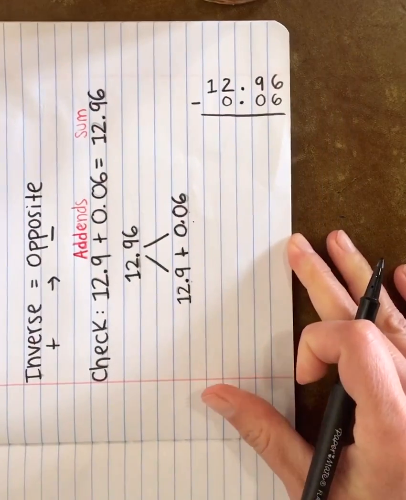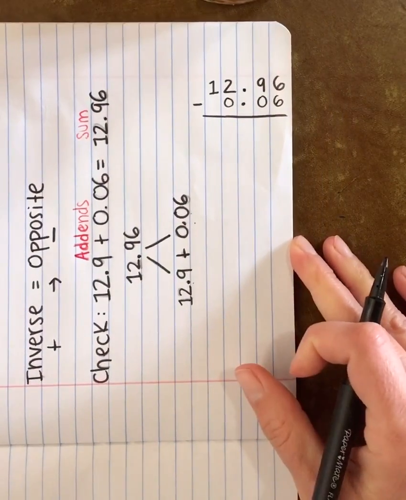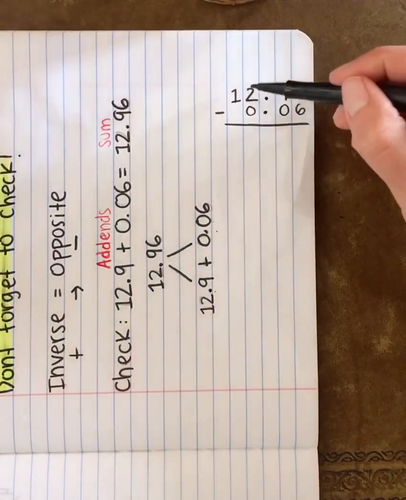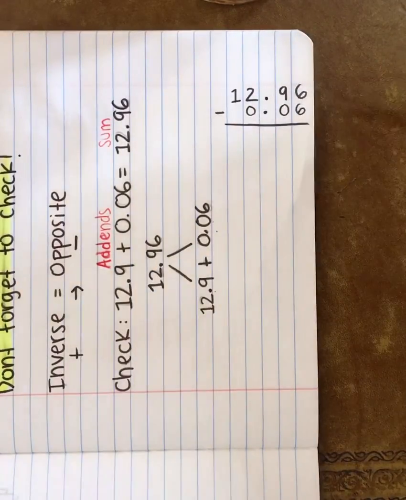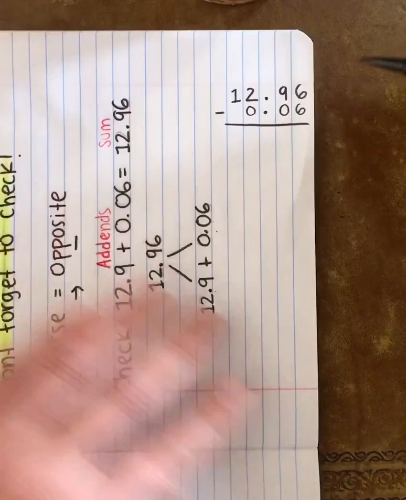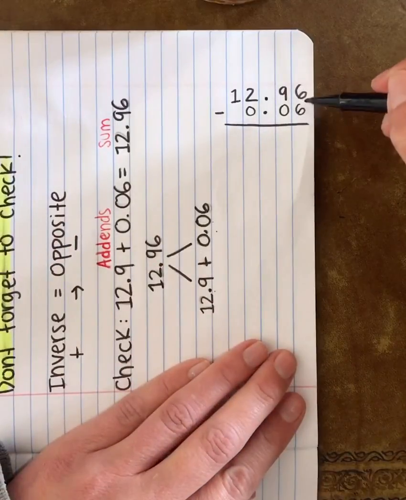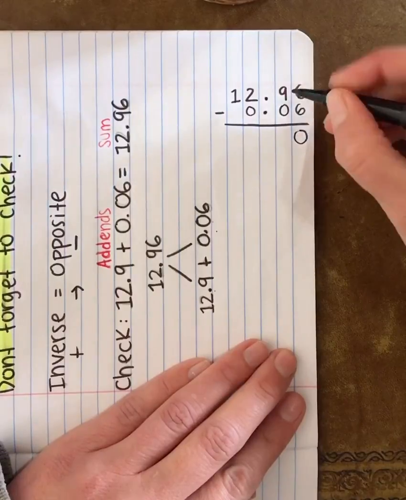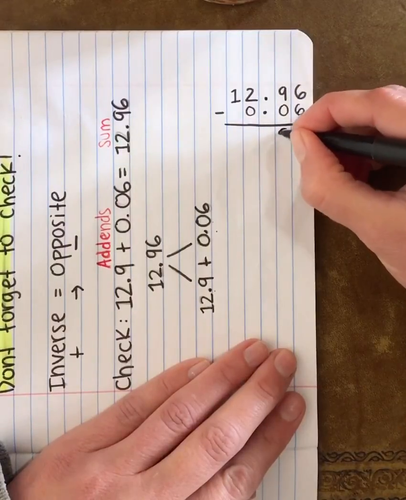Notice that with subtraction with decimals, we do the same thing that we do with addition. We want to line everything up in a column. We want to line everything up by place value. Let's start with the smallest place value, the hundredths place. 6 minus 6 is 0. 9 minus 0 is 9.